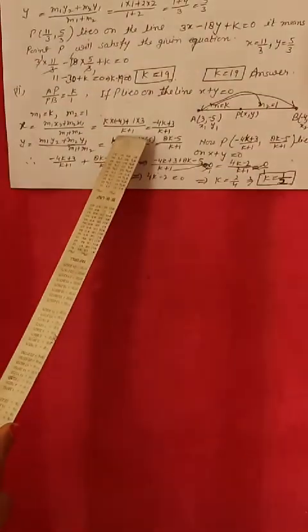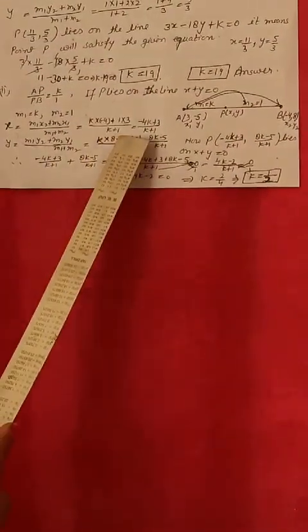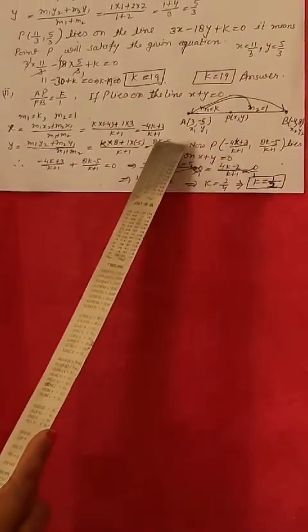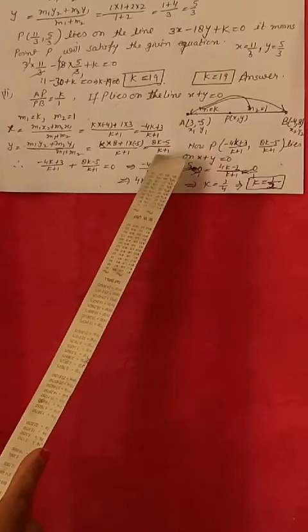here. k into minus 4 plus 1 into 3 upon m1 plus m2, k plus 1. Leave here. y is equal to the formula (m1 y2 plus m2 y1) upon (m1 plus m2). Substitute the values. m1 is k, y2 is 8, plus m2 is 1 and y1 is minus 5. We'll just see, 8k minus 5 upon k plus 1.